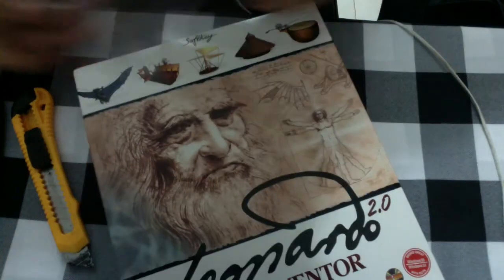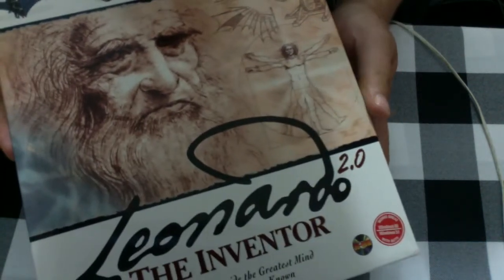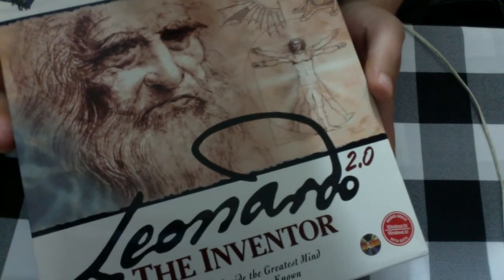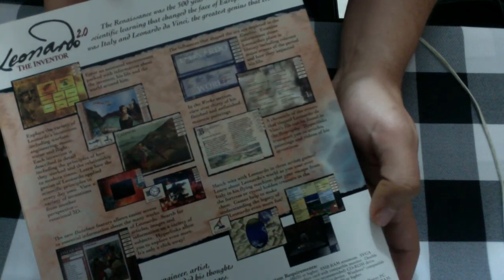As you can see in the front, there's a picture of Leonardo. This works in Windows 3.1 and also Windows 95, as well as some old version of Mac. In the back, we can see some screenshots of the actual game. It's actually not a game; it's more like an encyclopedia of Leonardo's inventions, including some videos and some stuff. But it also includes 3 action games, which is the reason why I remember this, because these were one of my first games I played.